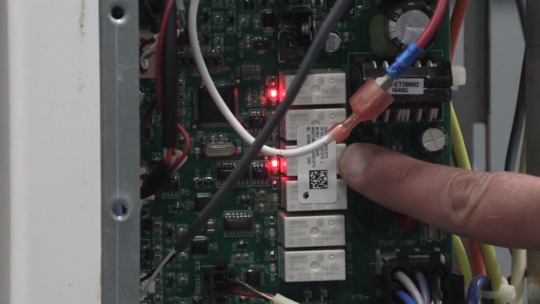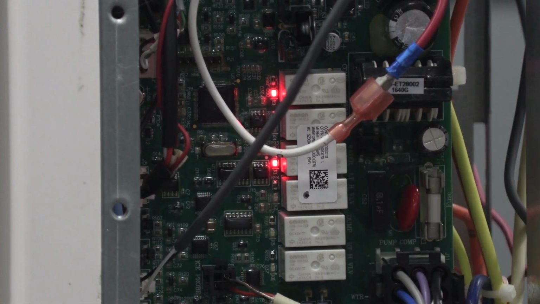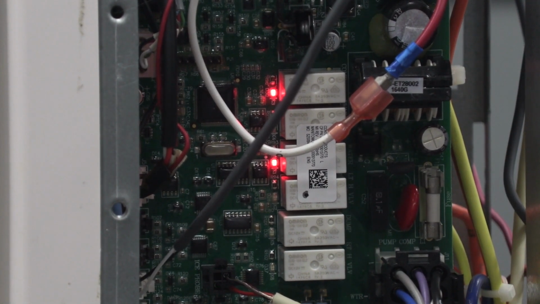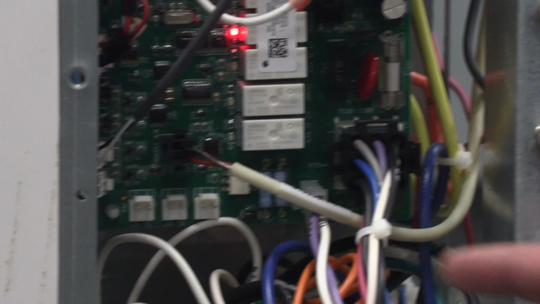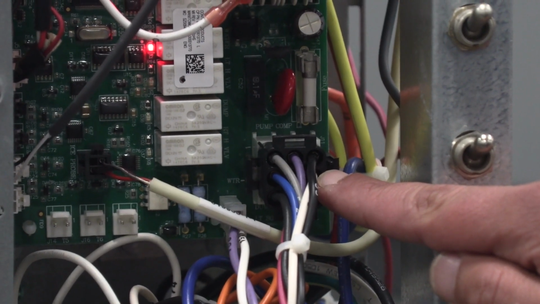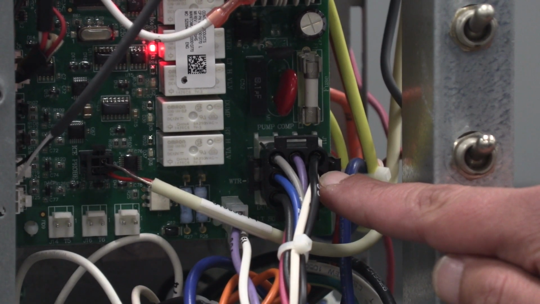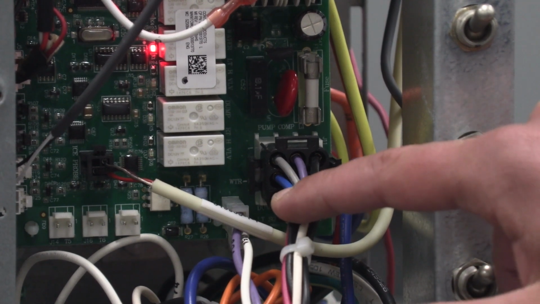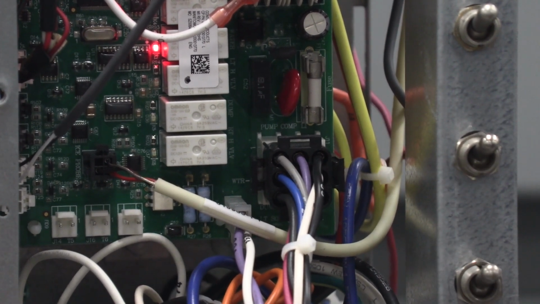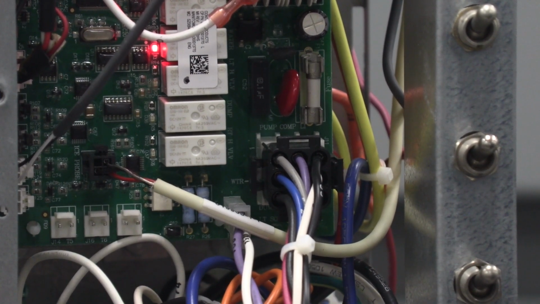First, this relay right here, this third one down, is the water valve. The LED next to it is lit, saying that I should be getting water. Now, my L2 wire here, this white wire, number 56, and the L1 wire for the water valve, this blue one, number 20, is where we're going to check for voltage. So I'm going to turn my voltmeter on.